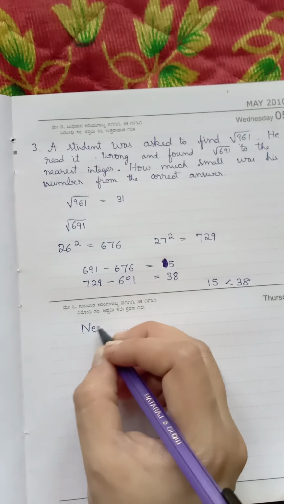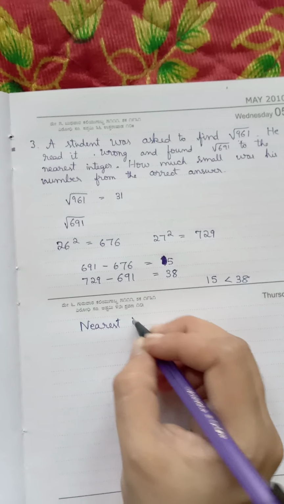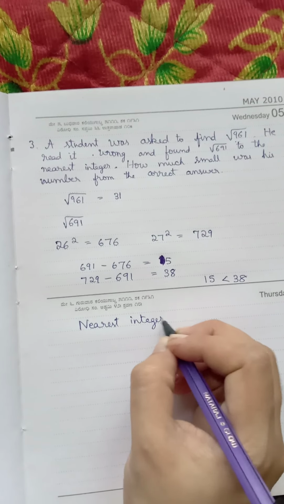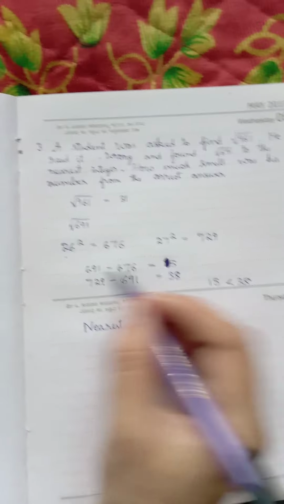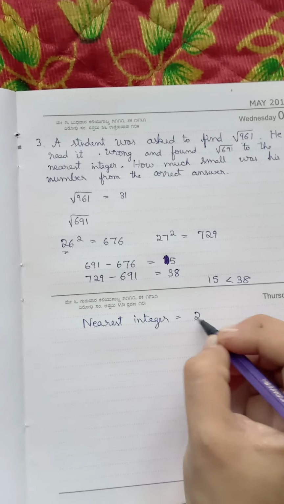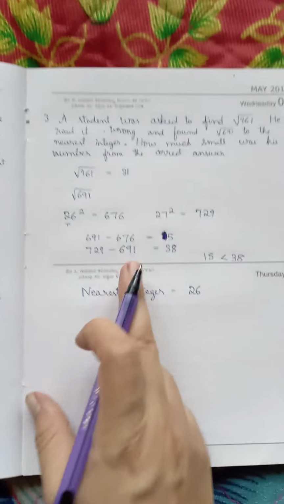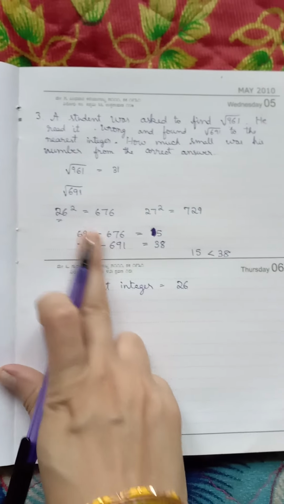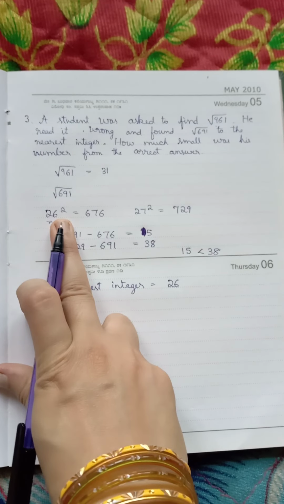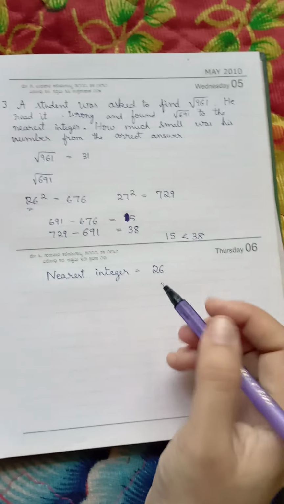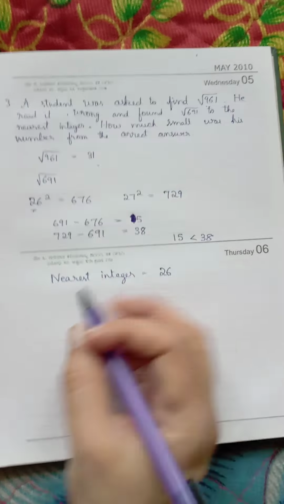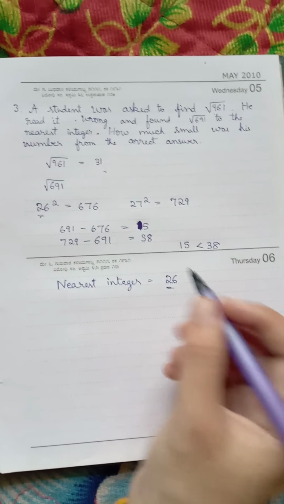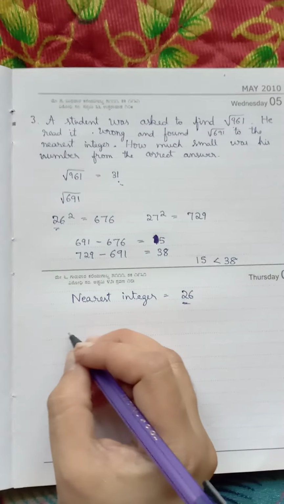So the nearest integer to the square root is 26. Since 676 is more closer to 691, the nearest integer is 26. Now, the answer he has found out is 26. The correct answer is 31.